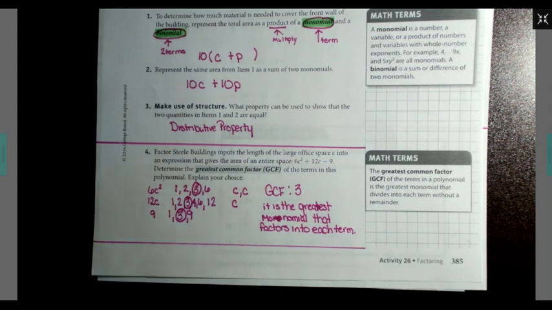On the next slide, you're going to see matching. I want you to match the GCF to the polynomial. See if you can identify the GCF for each polynomial. Go ahead and get a chance to copy down number 4 and then move on to your debriefing for this section.